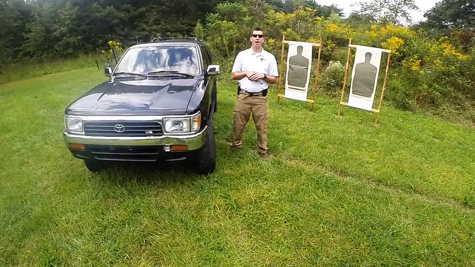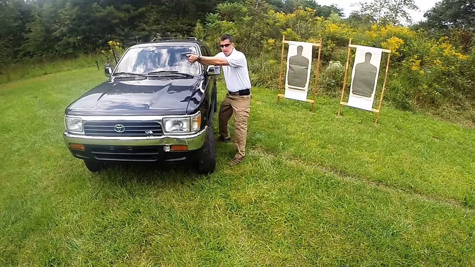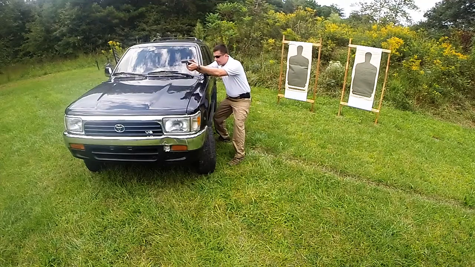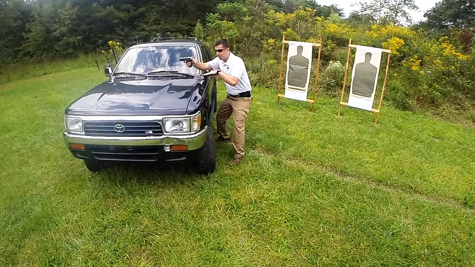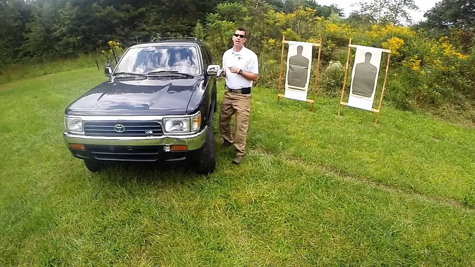In addition, if possible, we don't want to crowd our cover. Crowding your cover is where you position your body too close to the cover, which will both unnecessarily expose our body to the threat and prohibit movement if necessary. So you can see right now I'm crowding my cover. The upper half of my body is exposed and I'm limiting my movement. I cannot move down or to the right if I needed to.